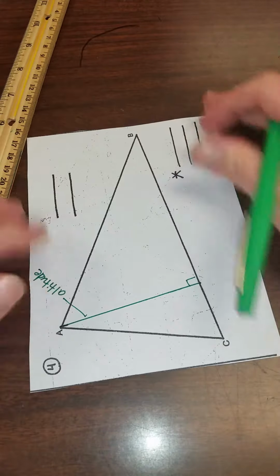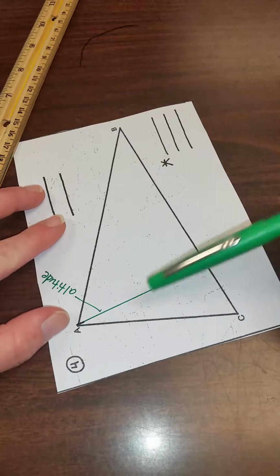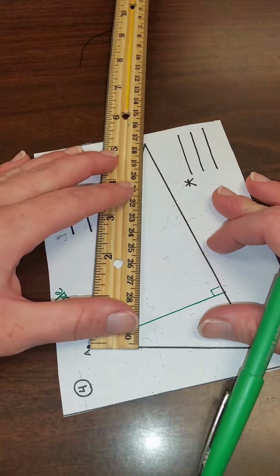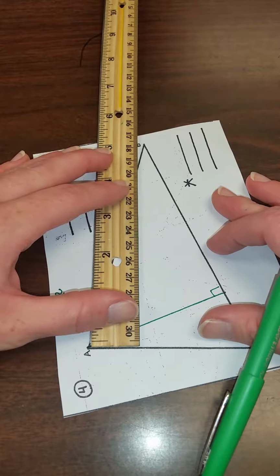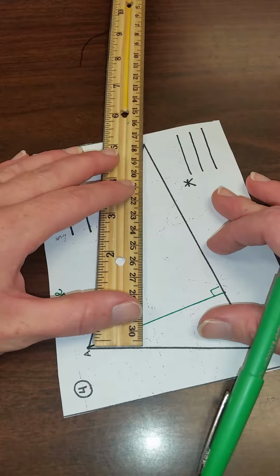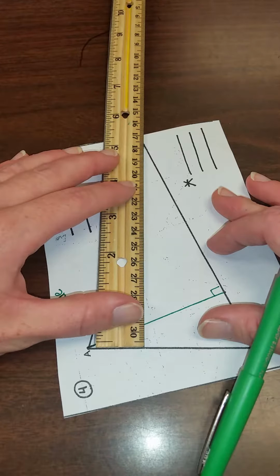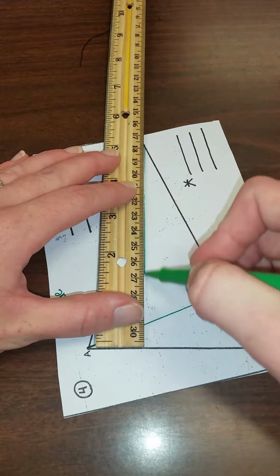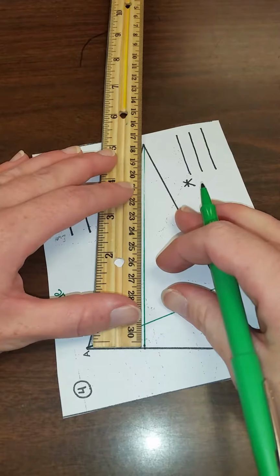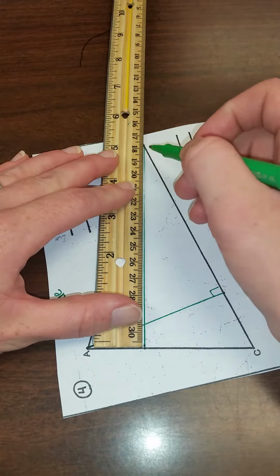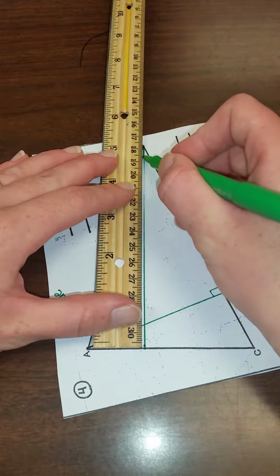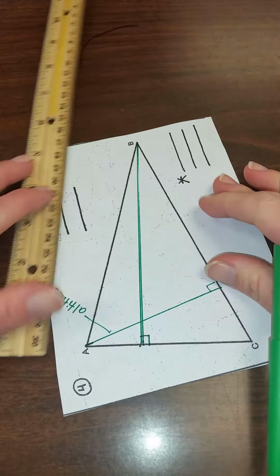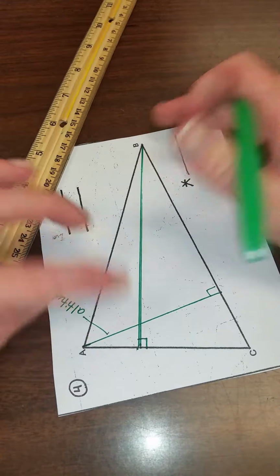Okay, now I'm going to turn it so that AC is now on the ground, and I want to see how tall my triangle is to point B. So I'm going to take my ruler and line it up again so that it makes a right angle. Make sure it goes through point B, and then draw that altitude. Might need to move it over a little bit because it didn't exactly go through point B. And then I'm going to draw my right angle. And there's my altitude showing the height from point B.